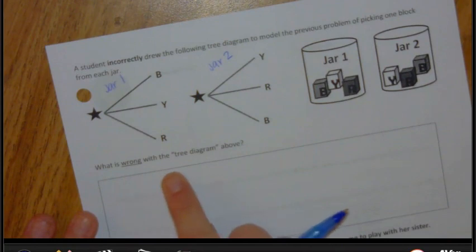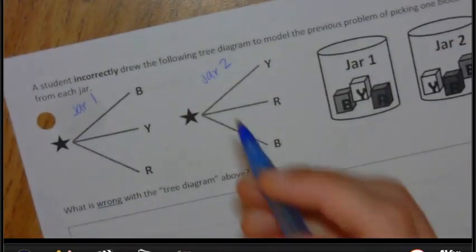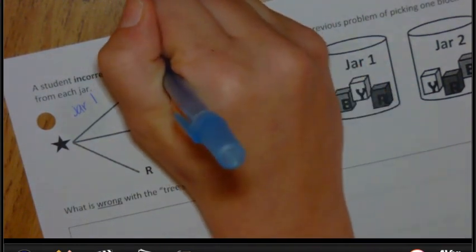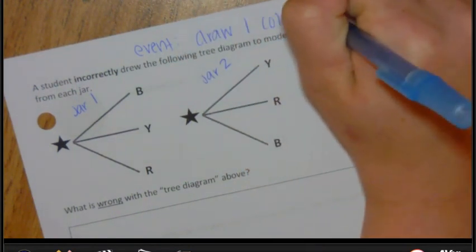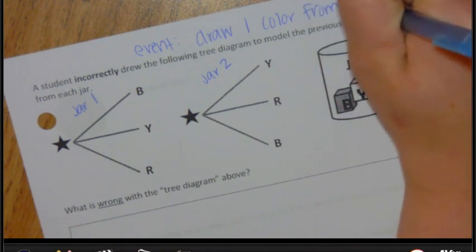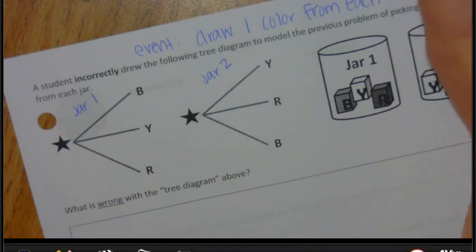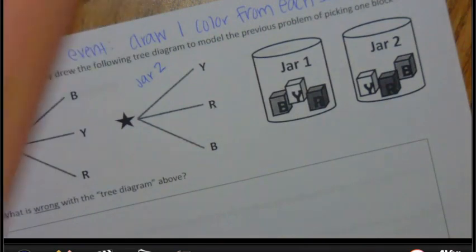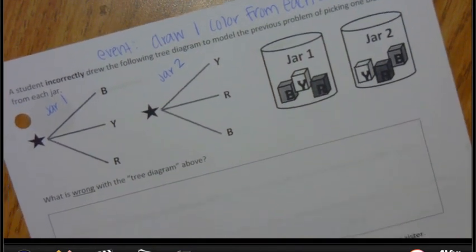So what do you notice? What is wrong with this tree diagram above? Okay, now remember our event was to draw one color from each jar and combine. Okay, basically we were to draw one color from each jar and combine them. So what do you notice was wrong with our tree diagram above?